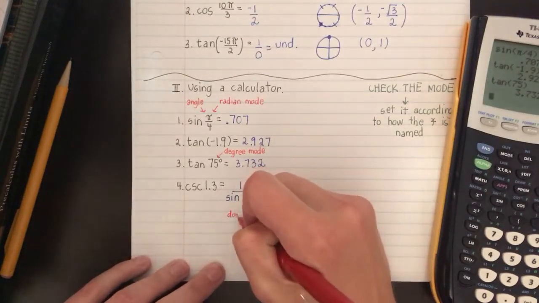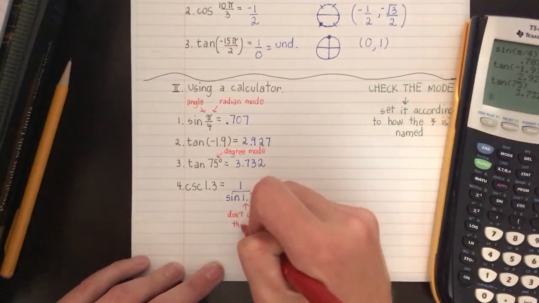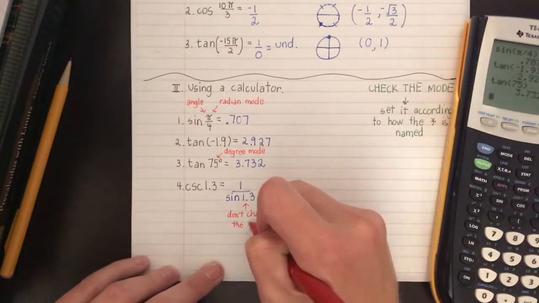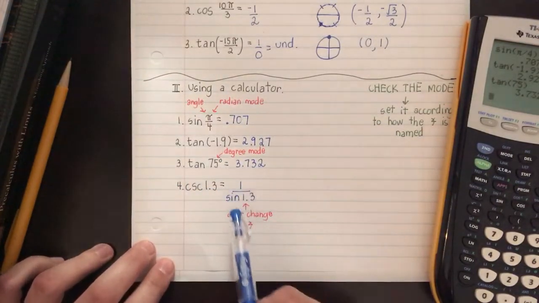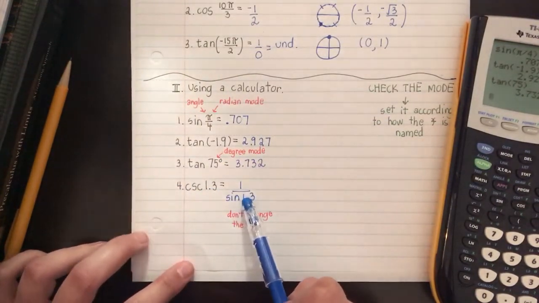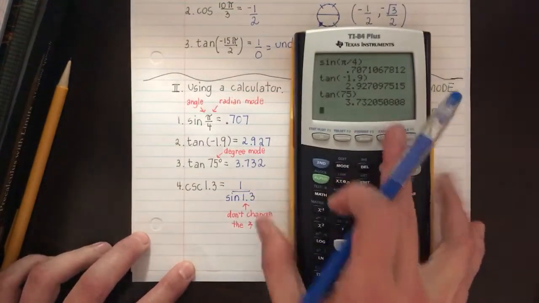Don't change the angle. The angle stays the same. So the cosecant of 1.3 is equivalent to 1 over the sine of 1.3. That's how we're going to input this in the calculator.